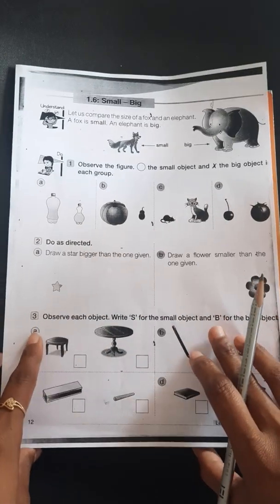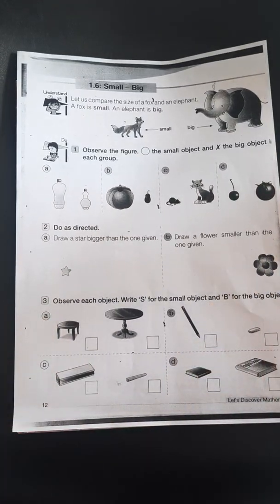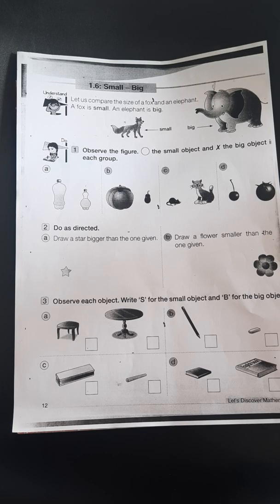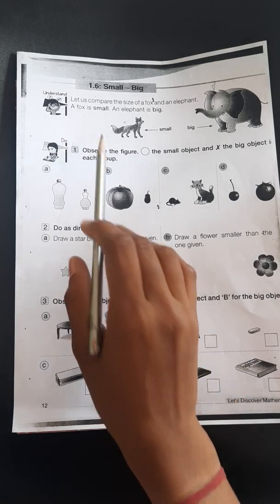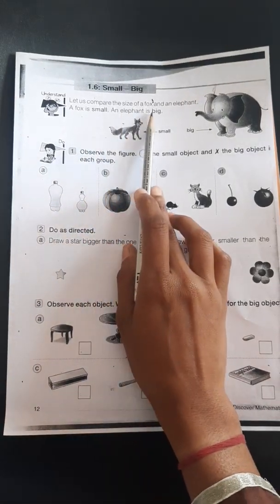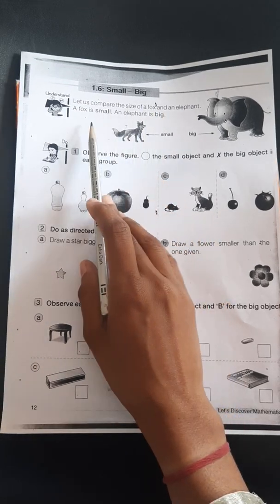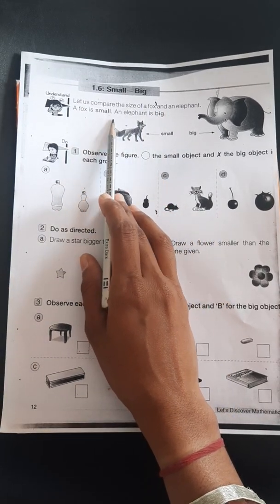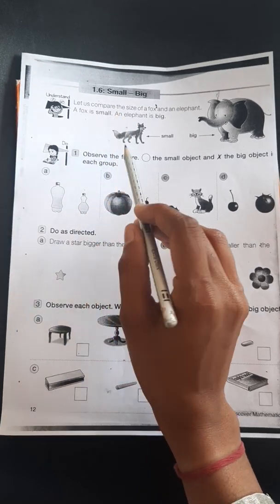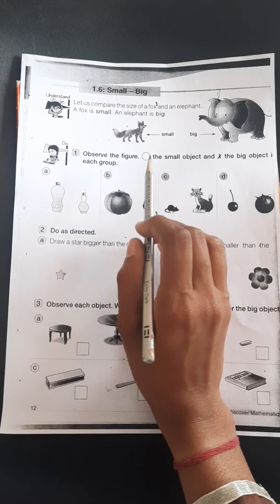Small and big. In your UKG, you have studied the smaller and bigger concept, yes or no? In that you have seen the bigger number and also the smaller number. Now here let us compare the size of a fox and an elephant. A fox is small, an elephant is big. The fox is small and the elephant is big.